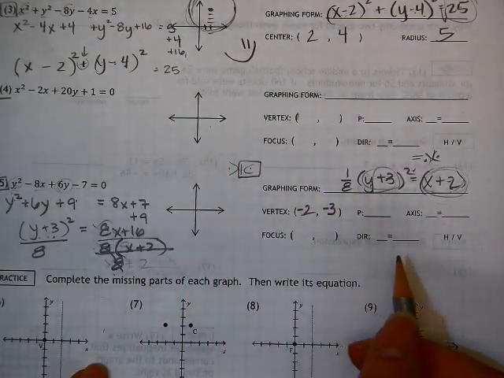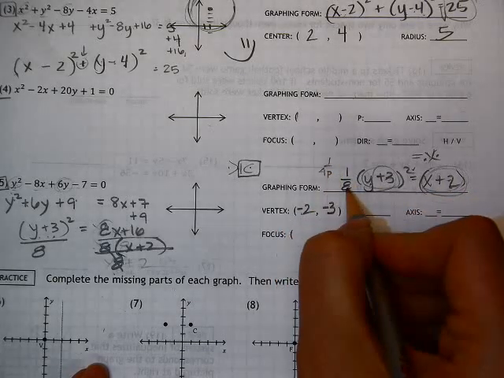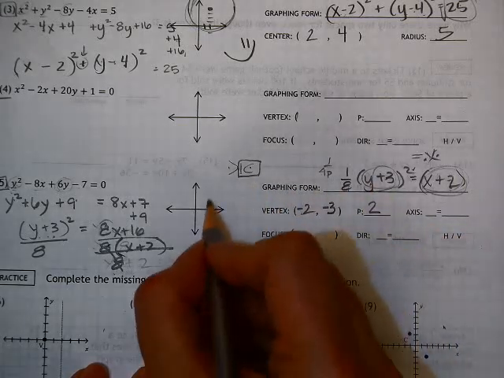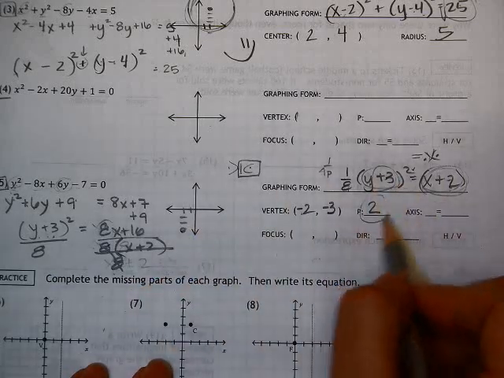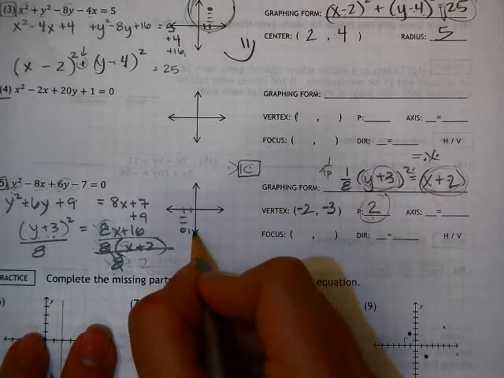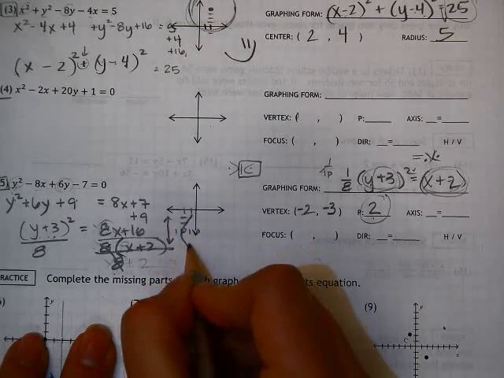The reason that is so important is my p-value. This is 1/4p, so this must be 2, because 2 times 4 would give me 8. So the p-value is 2. That means once I get my vertex here, I now know where to start counting out my p's. So I go over 1, 2, over 1, 2, and that's my parabola.